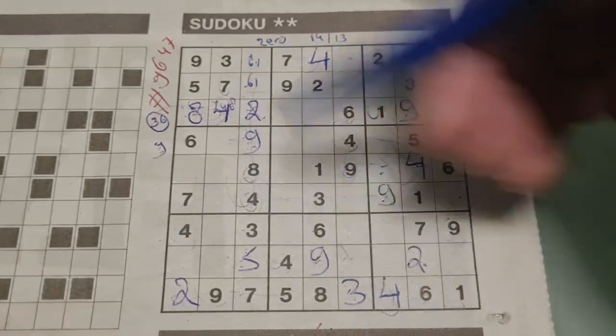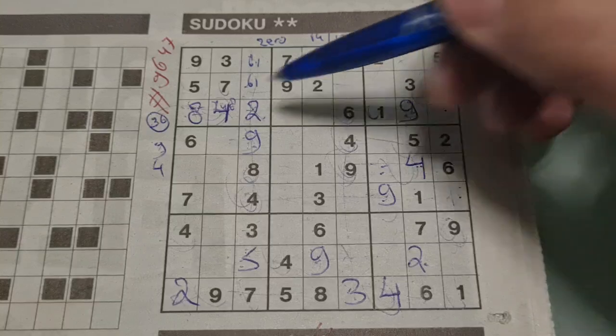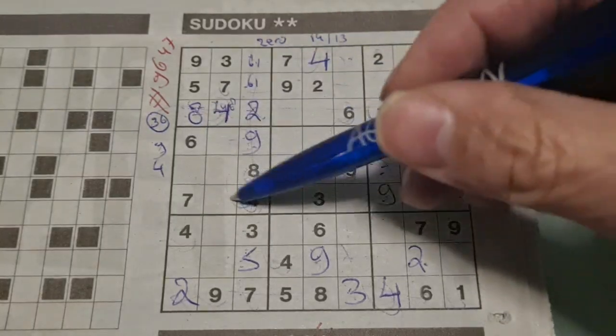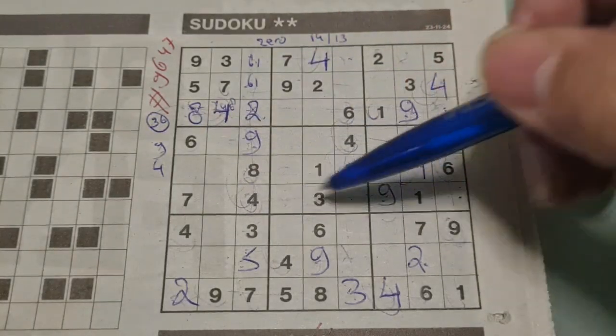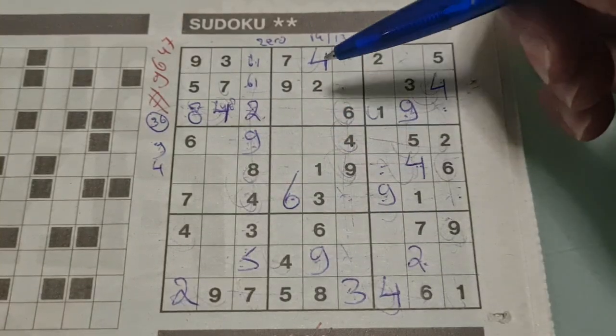I can see digit number 2, number 4. Okay, and now 6 in this row, 6 in the middle row, so the row below. The only 2 places left, 6 should be here or there. We have 6 in this column, no 6 there, 6 should be there.